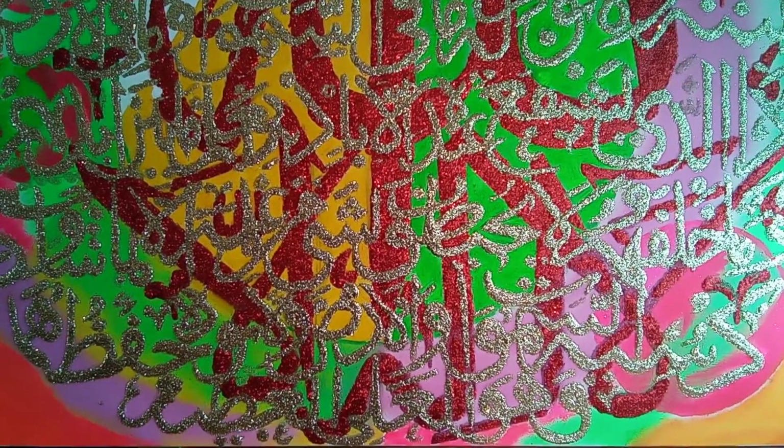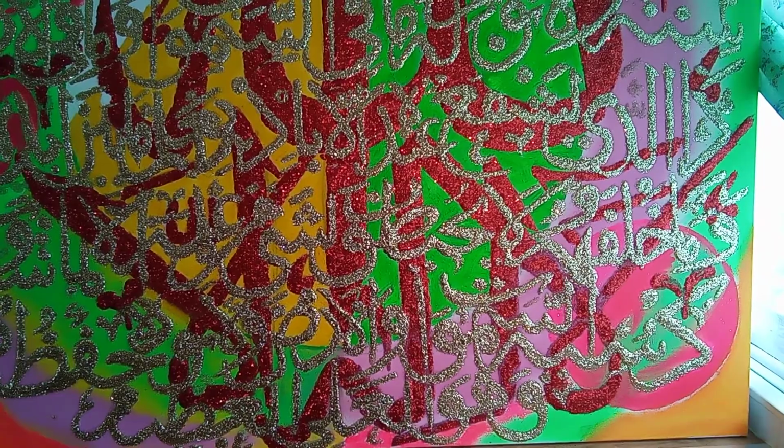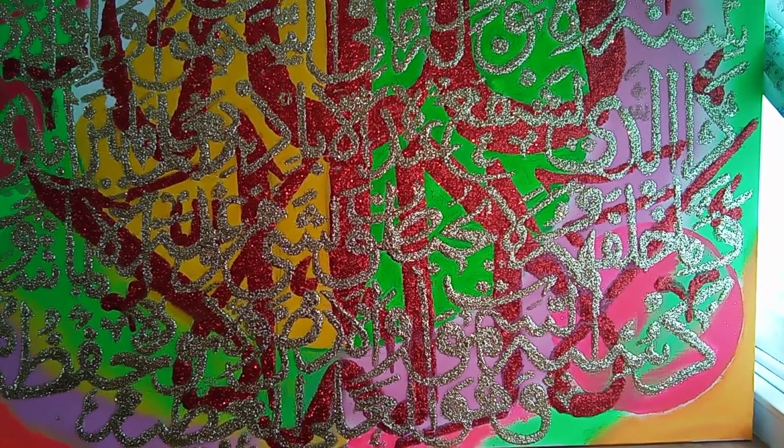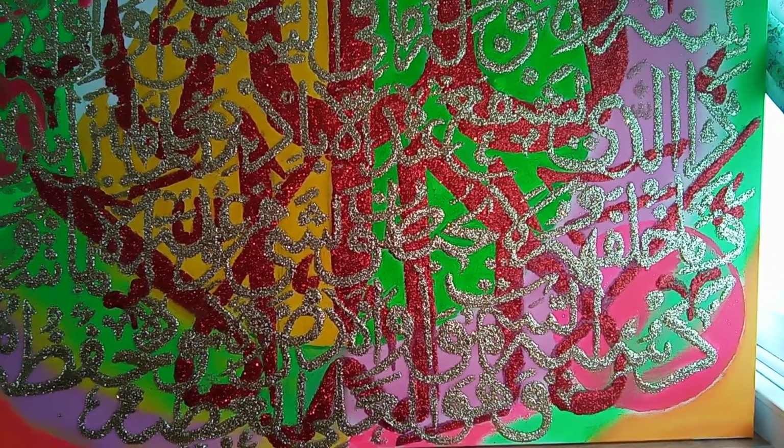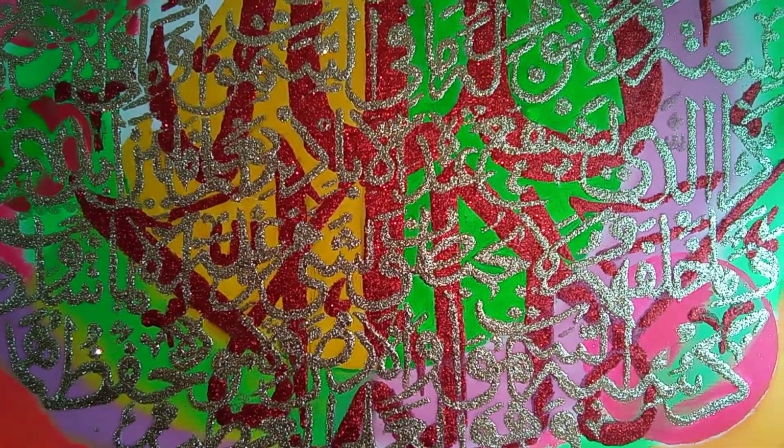In the lower section, on the right hand side, the inner chambers in the red color kind of come out of the green circle and the yellow circle.